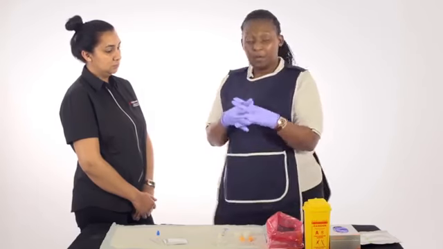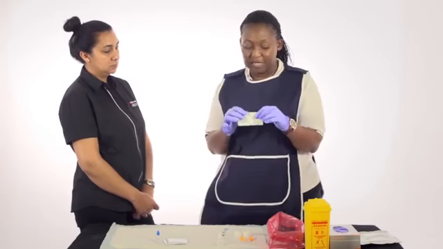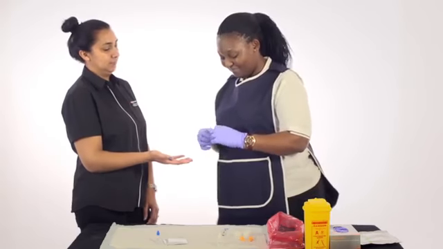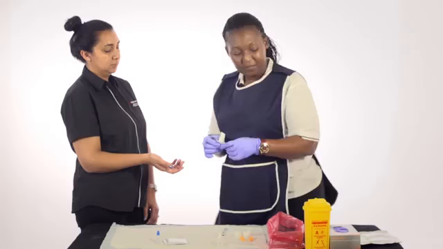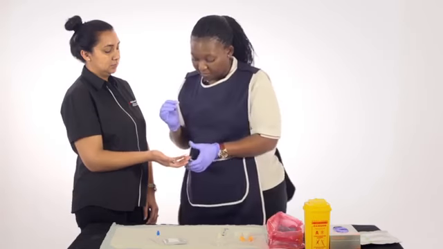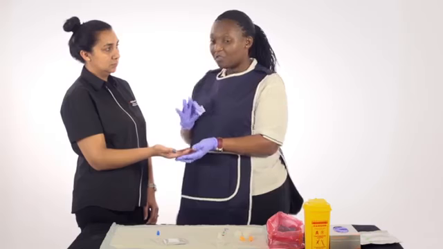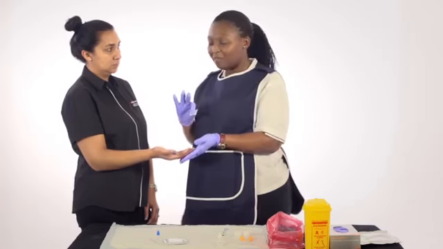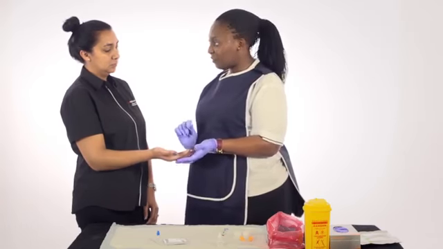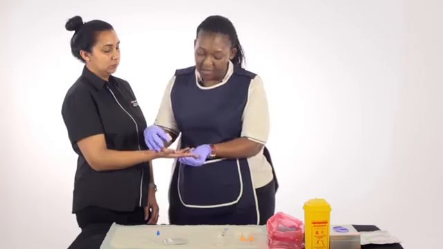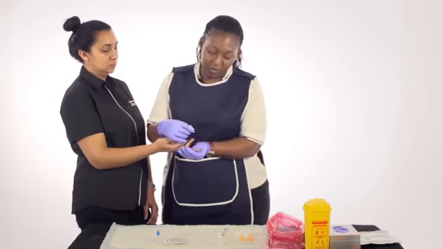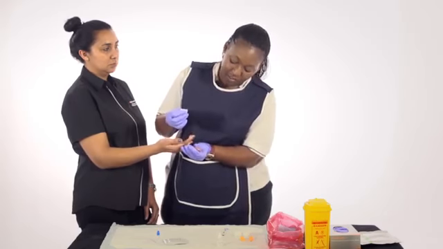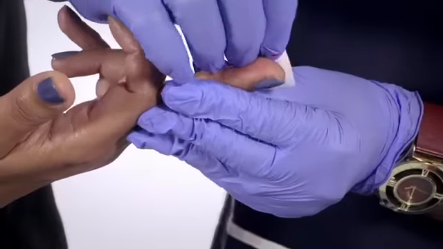Before I prick the finger, I would have to clean it with the alcohol swab. Kindly give me your finger. It is important to also ask the participant which finger is comfortable for them to use. Which finger would you like me to prick? Middle one. Okay. In order to get a good blood flow, you'd have to milk the finger, and then you'd have to wipe the finger.